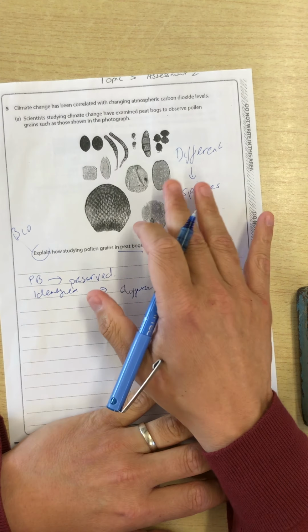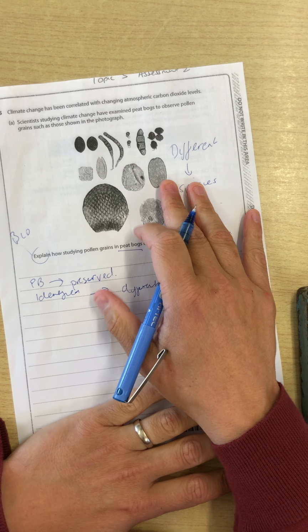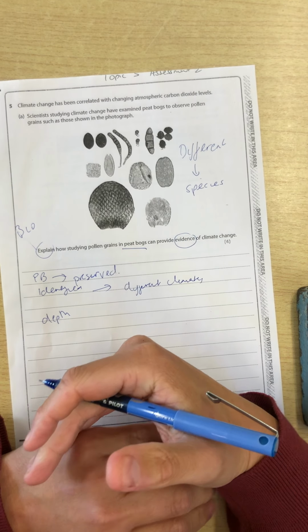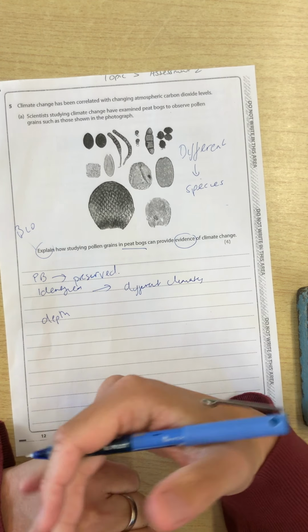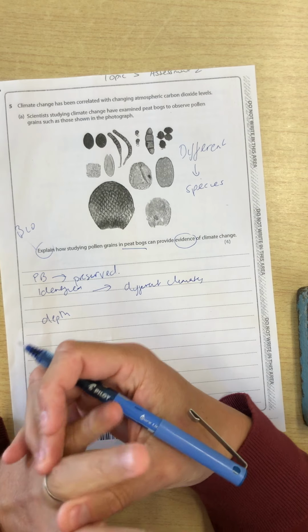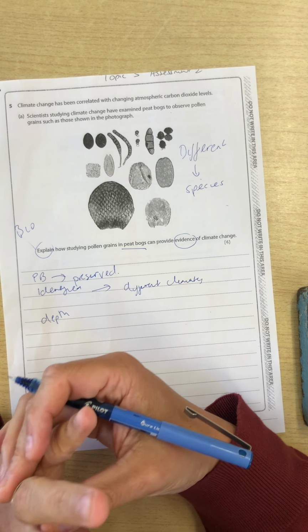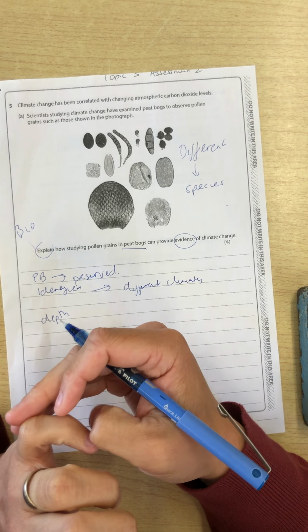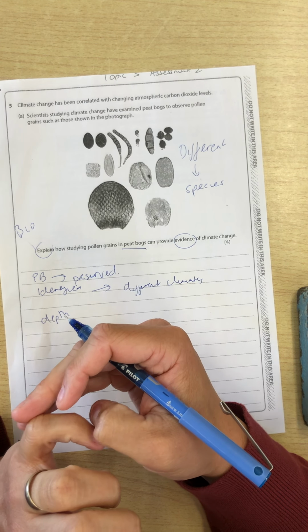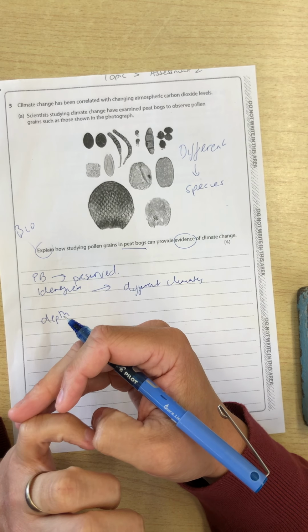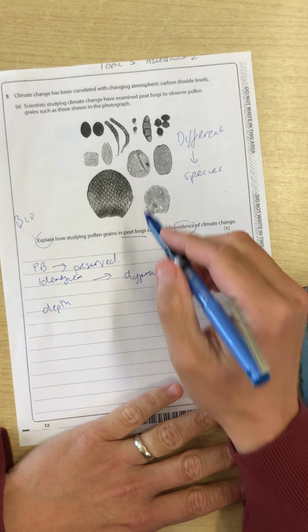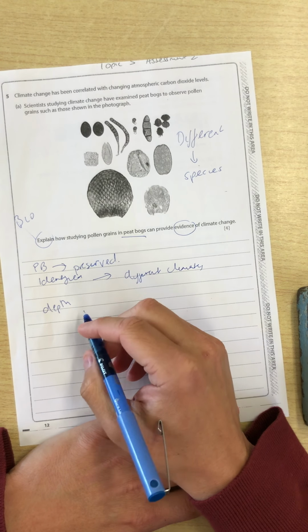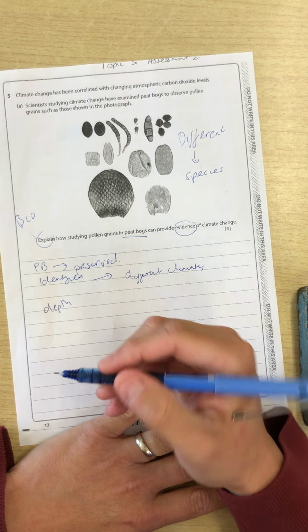Now, how do we know about when this pollen was deposited? That's all about depth. So the deeper the pollen, the further back it was deposited. And we can do some work on this, like carbon dating potentially, or even just knowing about depths to see when that pollen was deposited, and therefore when that particular species was around. And then we can see that if these pollen grains change, if there's a change in the species over time, then it indicates that the climate has changed.